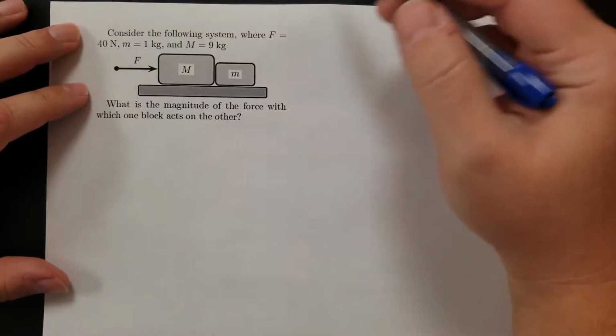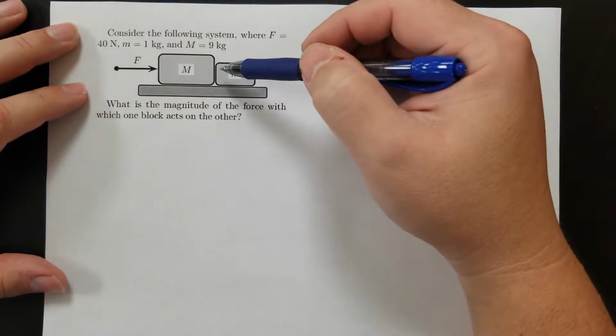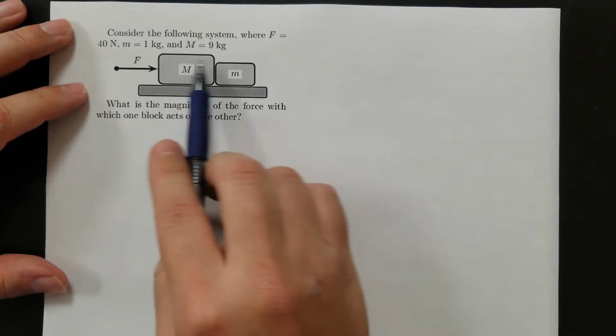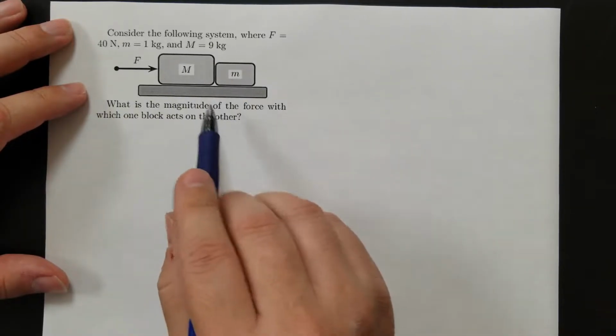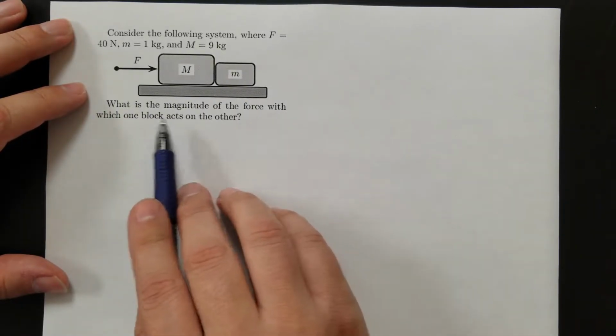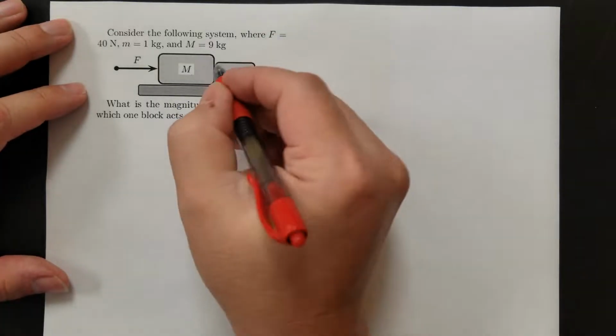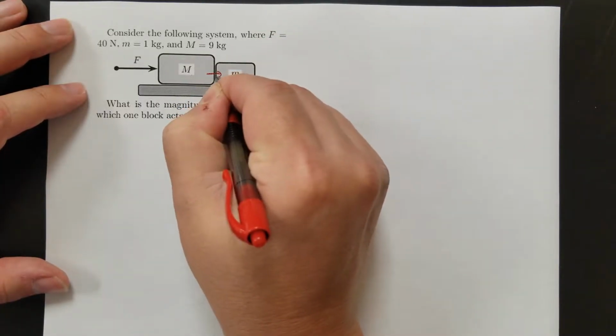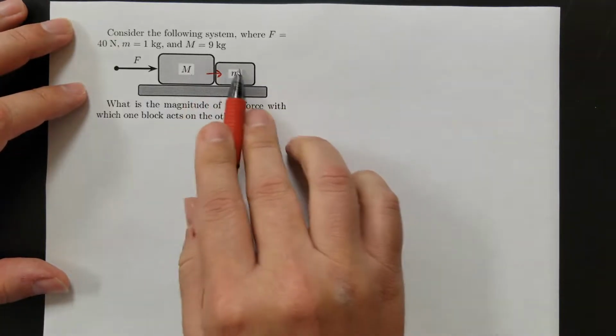All right, in this problem, I have a system of two blocks, and I'm pushing with some force. These two blocks have different masses, and I want to know the magnitude of the force with which one block pushes on the other. So I'm looking for the force that the big block is pushing on the little block, right?